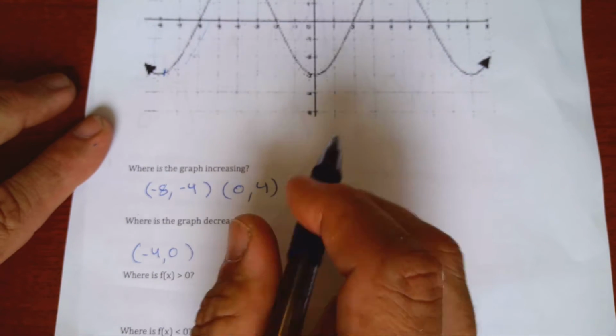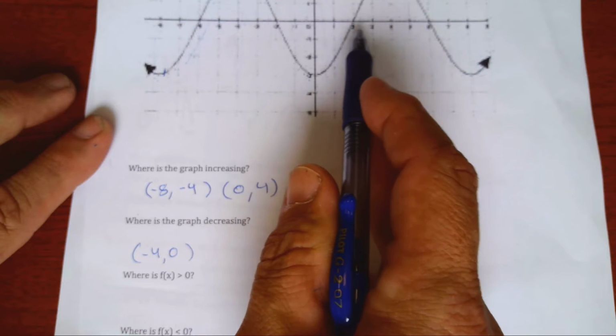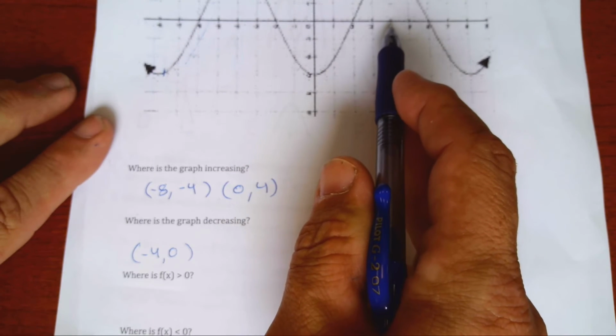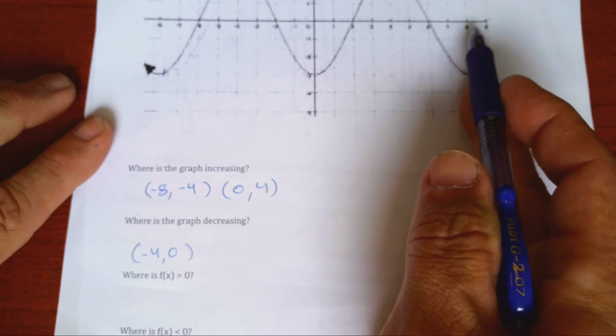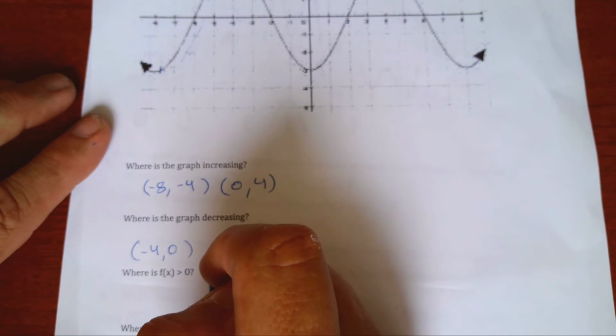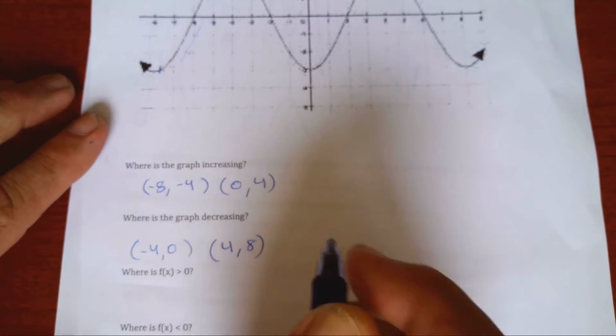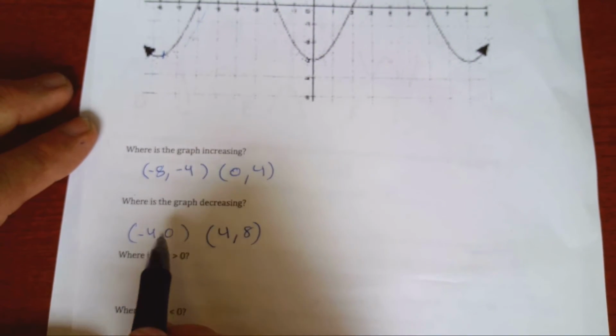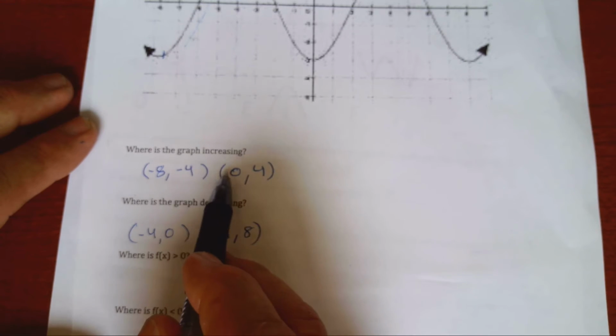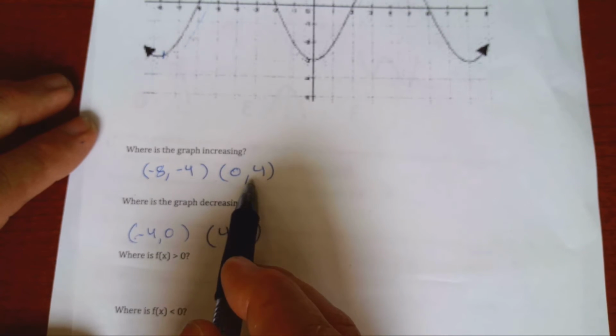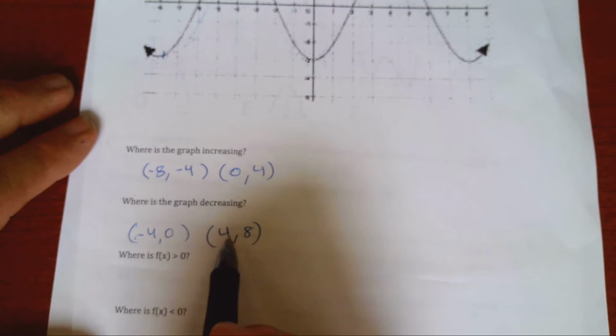And then from 4 all the way to 8, again, it's decreasing. So from 4 to 8. Notice anywhere it's not increasing, it's decreasing. So between negative 4 and 0, it's decreasing. Between 4 and 8, this side, it's decreasing. The other two sections, it's increasing.